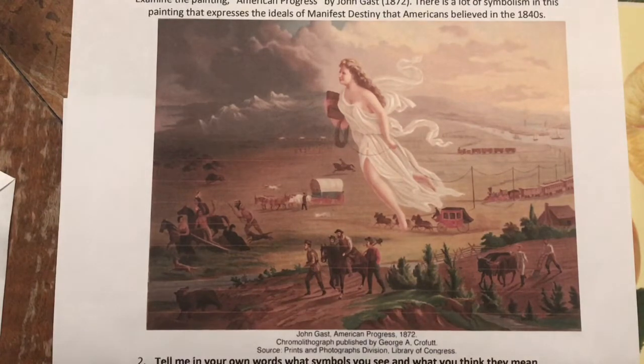And tell me what you think this means, and what the Americans really believed at that time as they were expanding westward. As you examine the painting and look for the symbols, I want you to write down what symbols you see, and then tell me in your own words what you think it means. What's the significance? Why do you think these things were put in the painting?